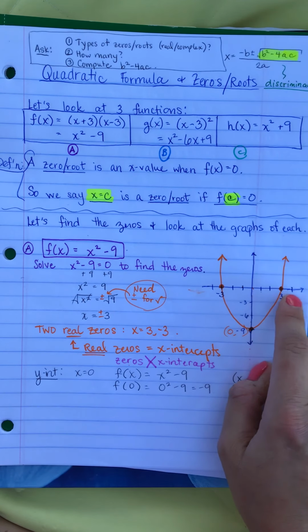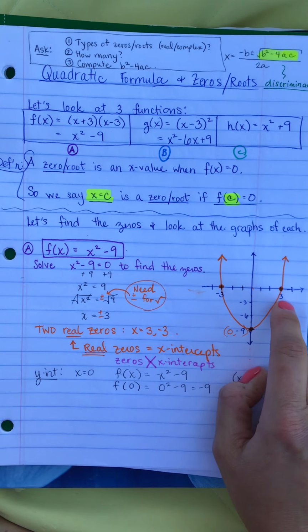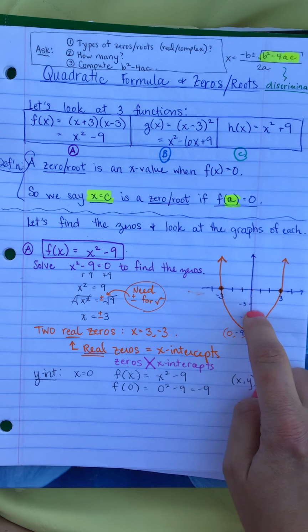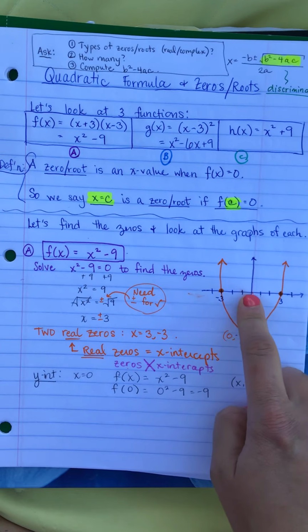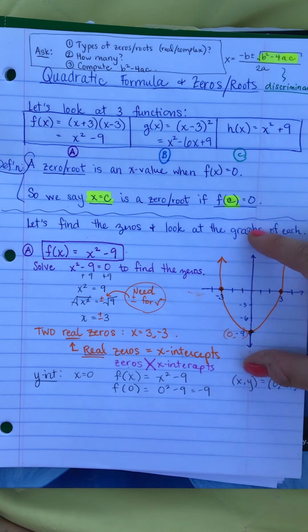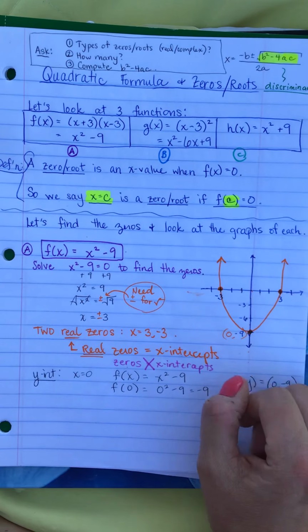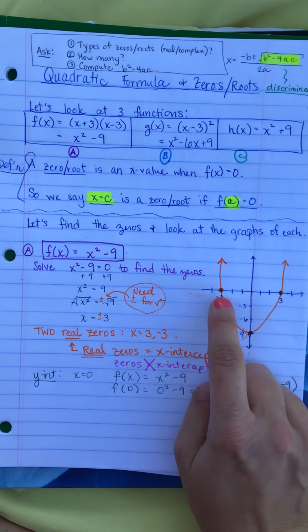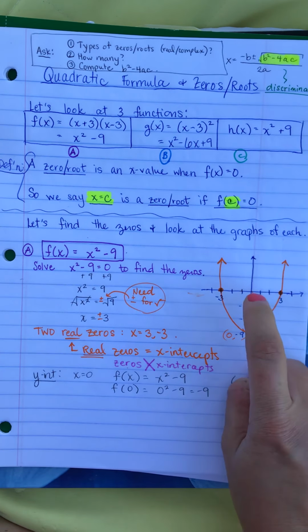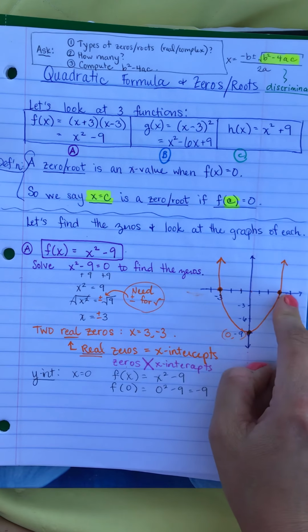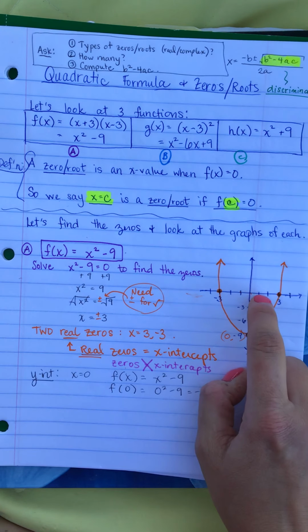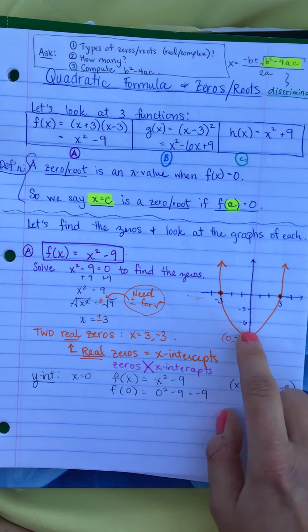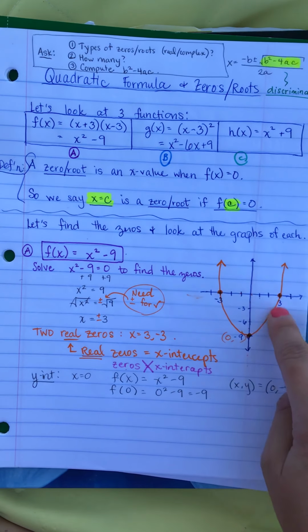Notice that on my x-axis I counted by 1s, 1, 2, 3. But on my y-axis I counted by 3s, 3, 6, 9. So the tick marks on that axis are a lot closer together than the ones on the x-axis. If you had your tick marks equidistant on both axes and counting in the same units, so this distance would be 1, and you do the same thing going down, 1, 2, 3, your negative 9 would be way down here, and your parabola would be a lot skinnier.